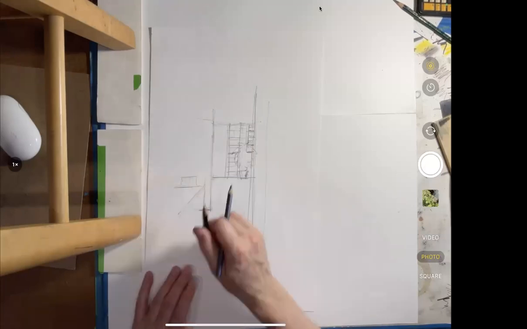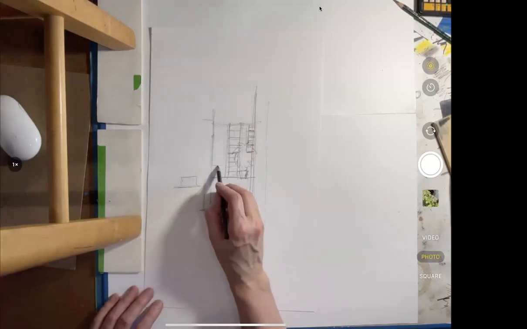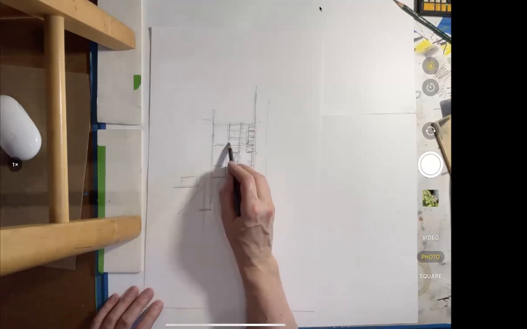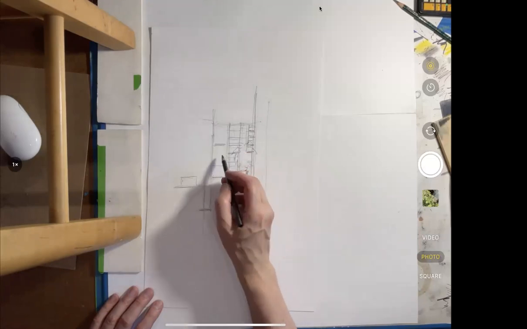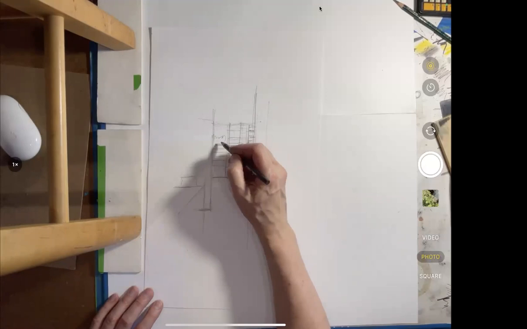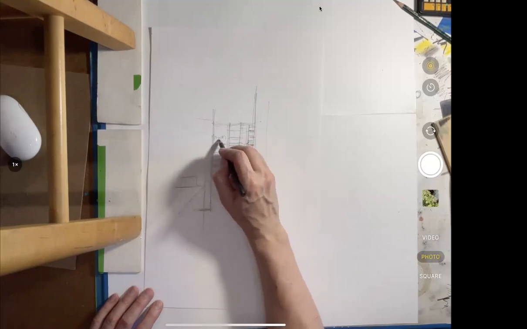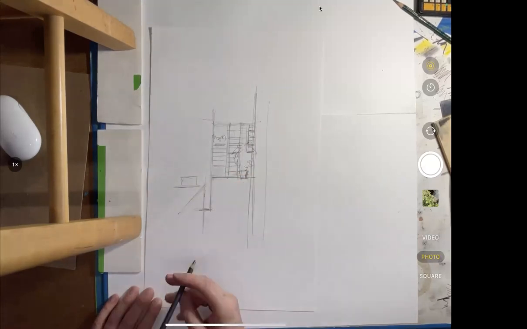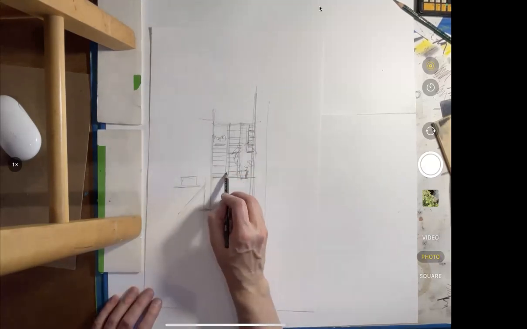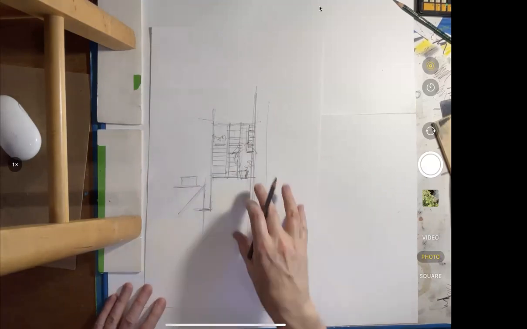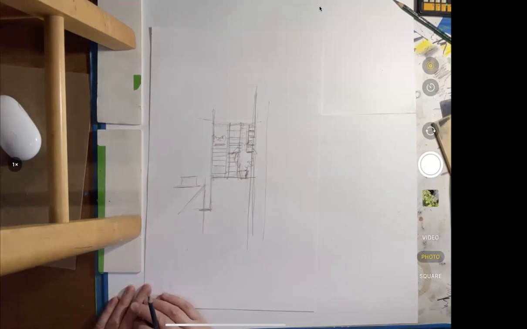This door that's open to the outside, I'll just sketch in the grass and the fence, tree, stuff out there. That's fine. Then there's a little concrete pad. Okay. So all this is just sketching to establish position and approximate scale.